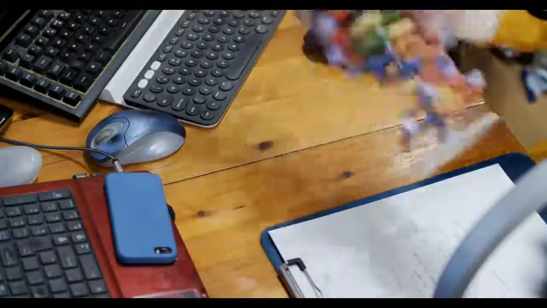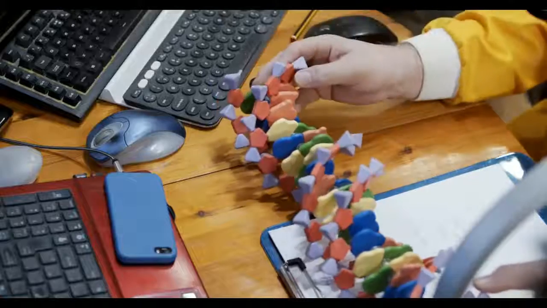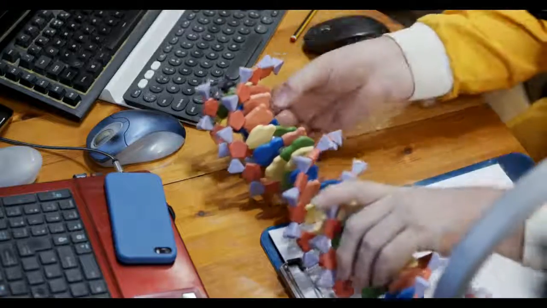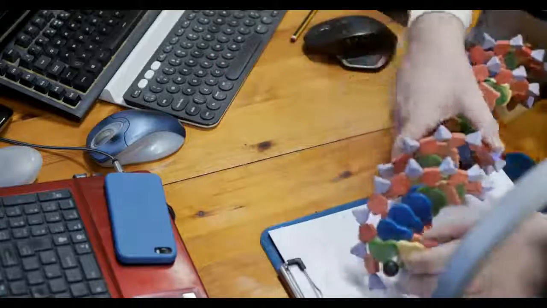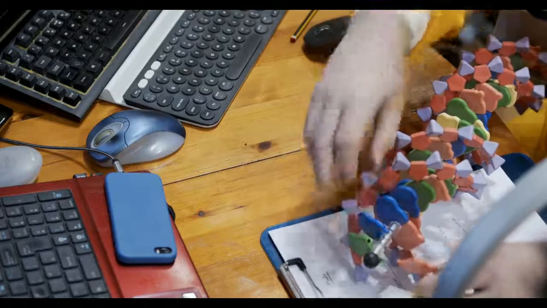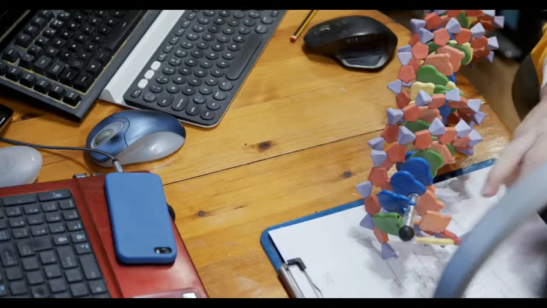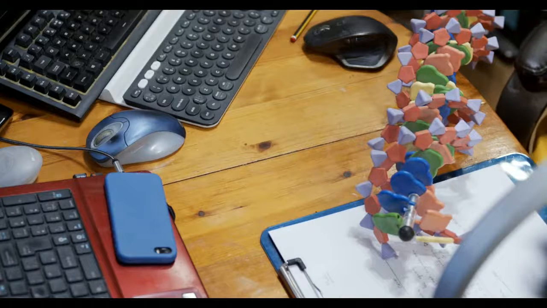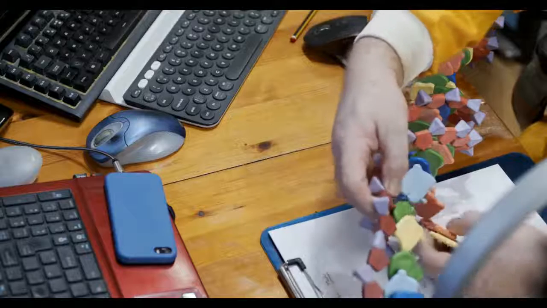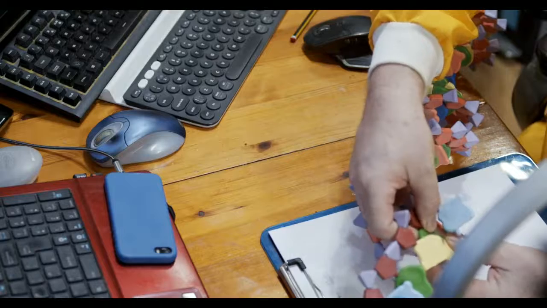Okay, so let's look at this with a bit of a model. My model of my DNA is unzippered somewhere along here. So if we start to do that, we can break this apart, unzipper it, and as we unzipper it, we can start to make our mRNA from this.